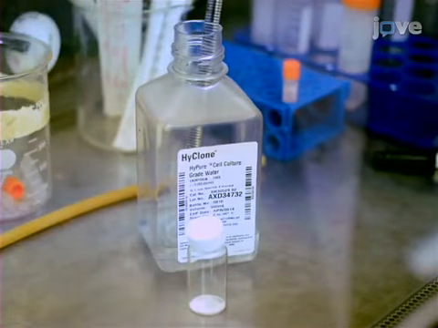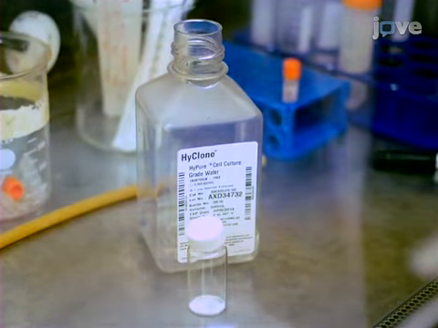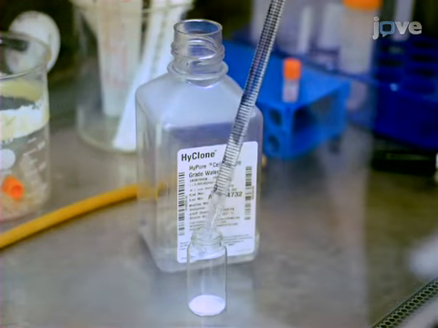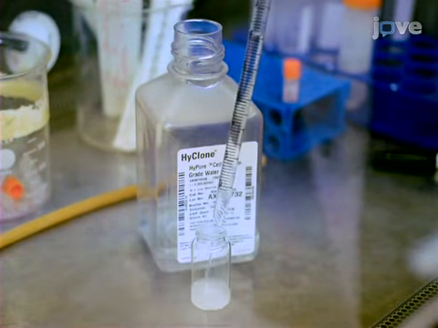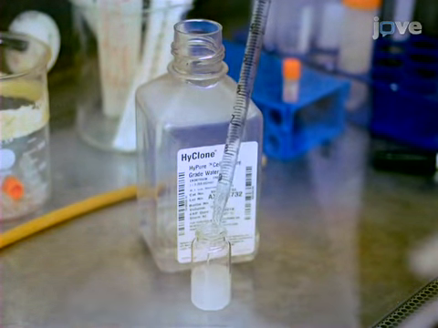The method shown in this video adopts an agarose overlay approach to generate non-adherent 3D spheroids from the established pancreatic cancer cell line PANC1. To begin, mix 10 milliliters of cell culture grade water with 0.1 gram of agarose to obtain a 1% agarose solution.